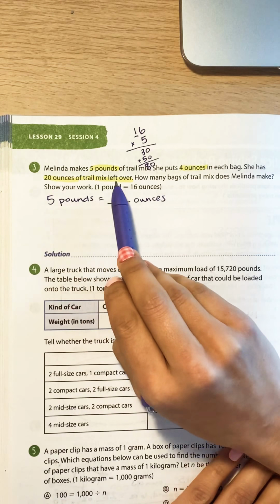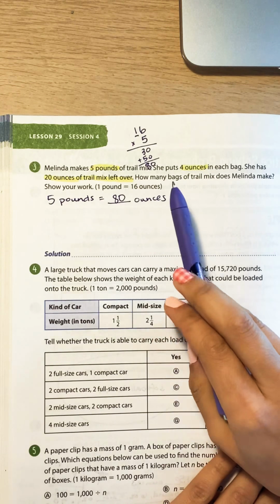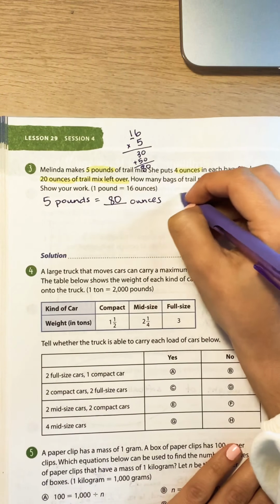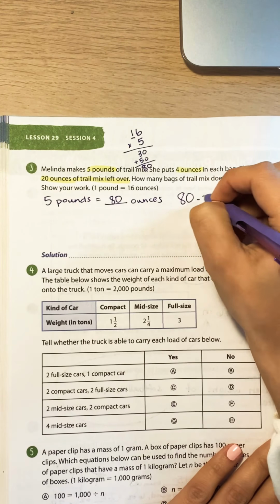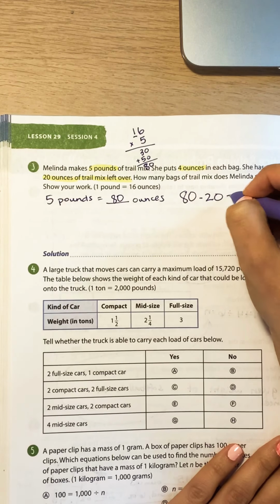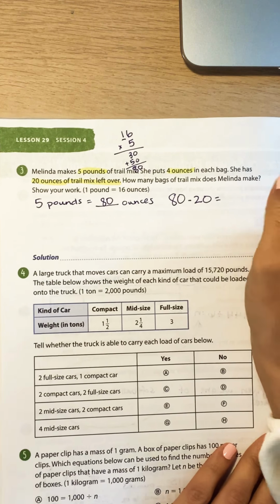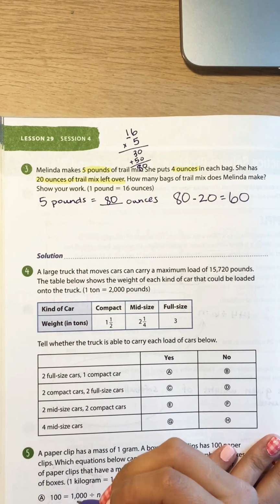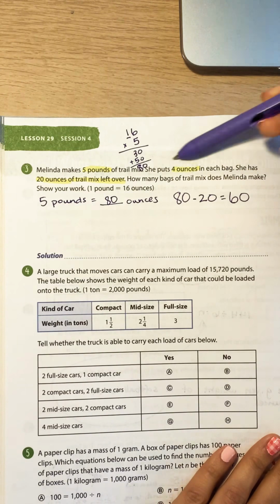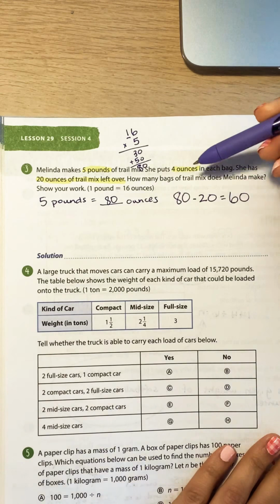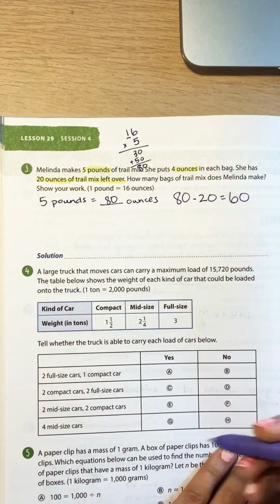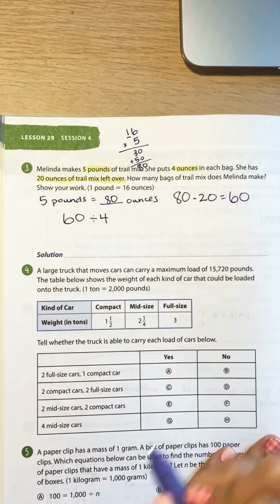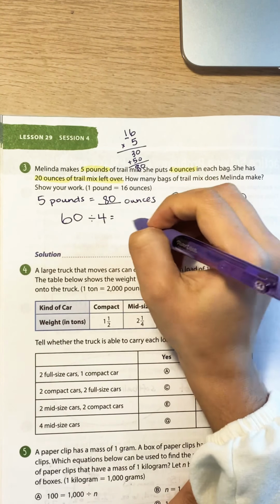But she's got 20 ounces left over, so I need to figure out the total amount she puts in the bags before that. So I'm going to do the 80 ounces she starts with minus the 20 ounces she's left over with to figure out how much she put in the bags. So 80 minus 20 is 60. So there are 60 ounces total in all the bags. But she puts 4 ounces in each bag. So 60 ounces divided by 4 ounces in each bag is going to tell me how many bags.